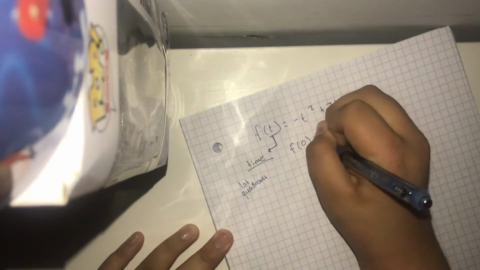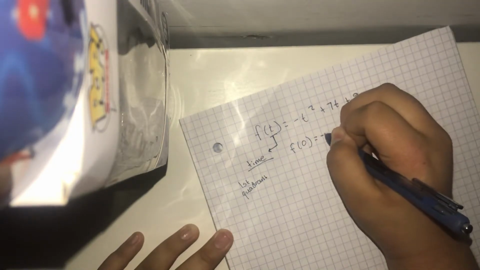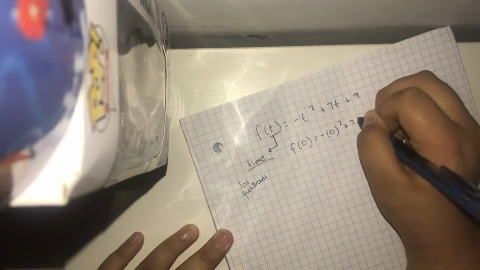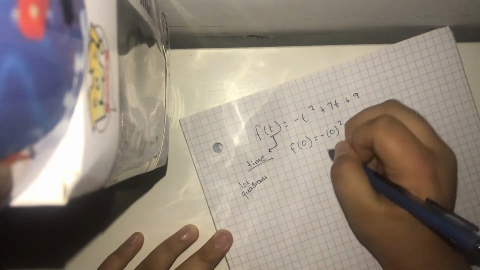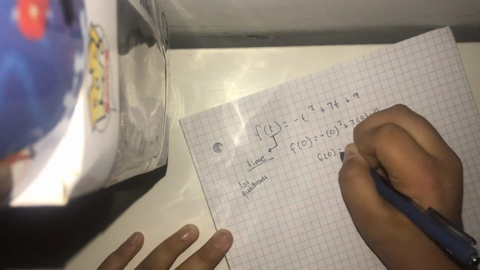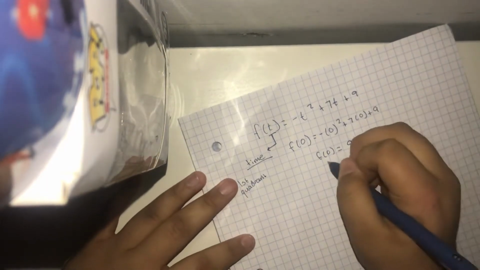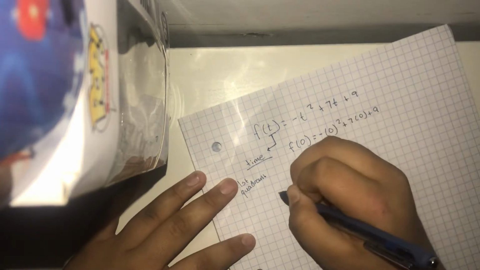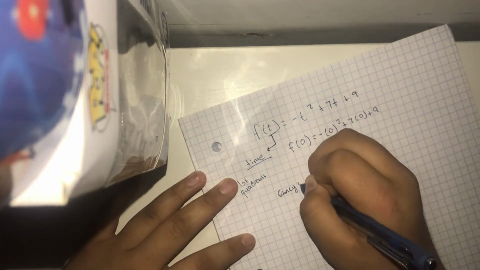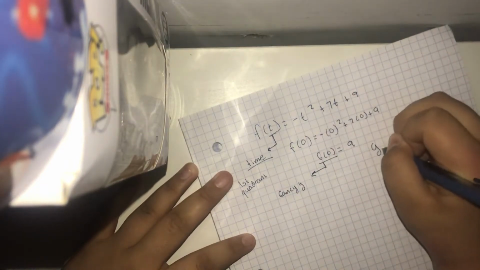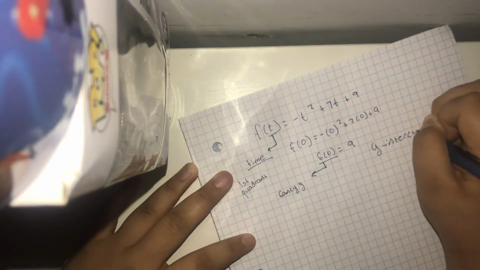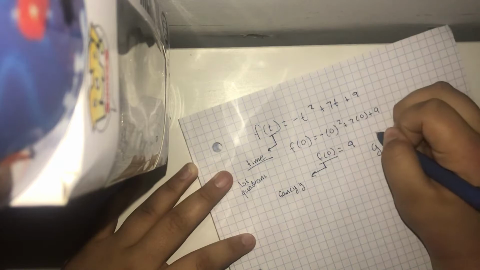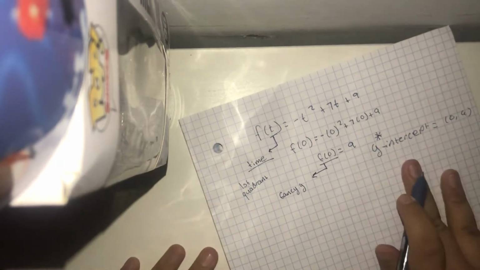F of 0 equals negative 0 squared plus 7 times 0 plus 9. When you're done substituting it, you find that f of 0 is equal to 9. So since f of x or f of t is also known as a fancy y, the y-intercept is 0, 9. This is very important because we need it to graph.